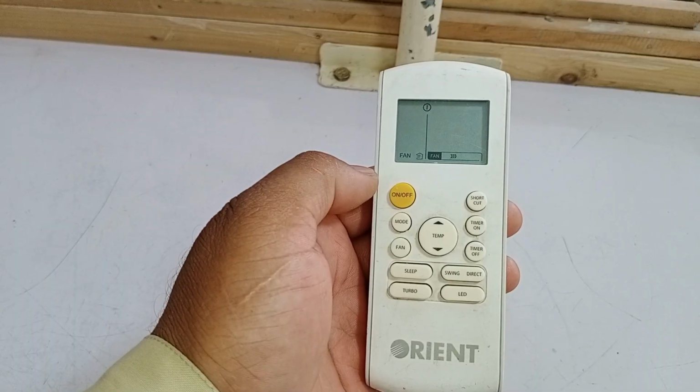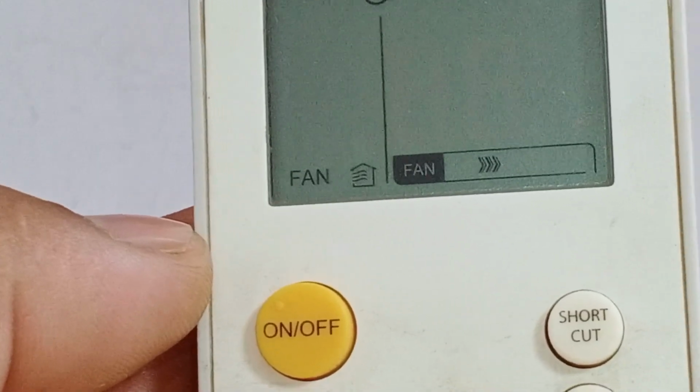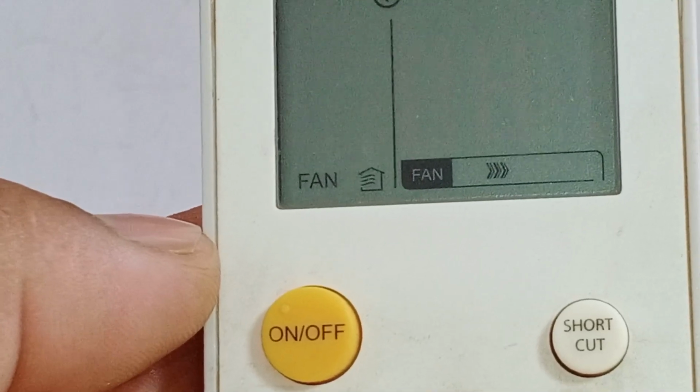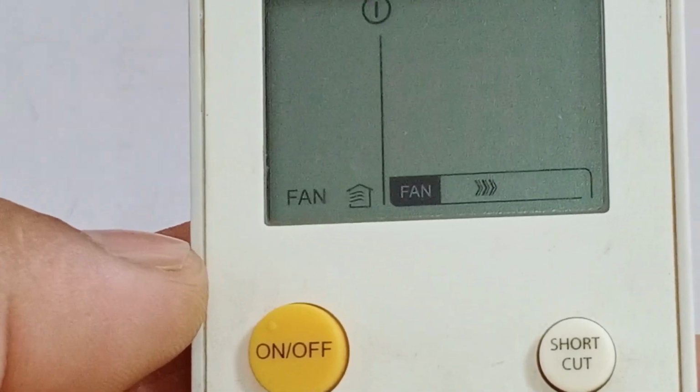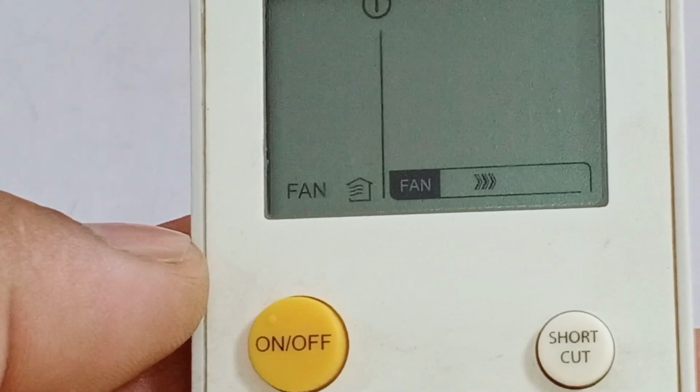The next is the fan mode. You can use this mode for air circulation. The air conditioner will not cool or heat the room in this mode. It will only blow air, just like a regular fan.